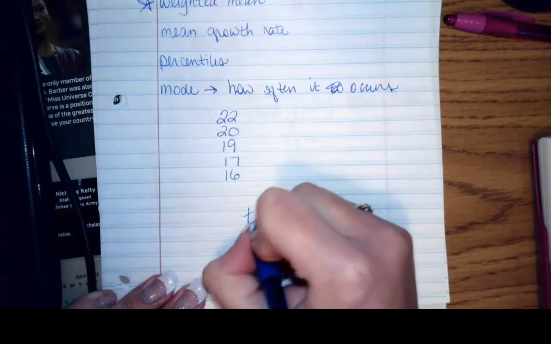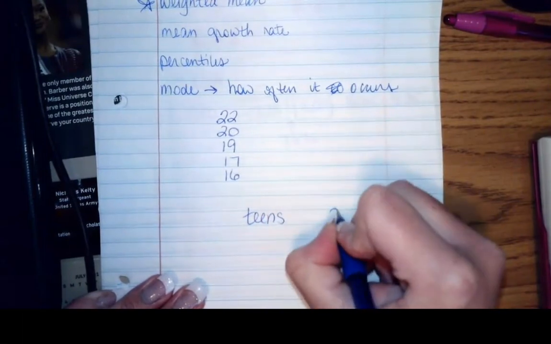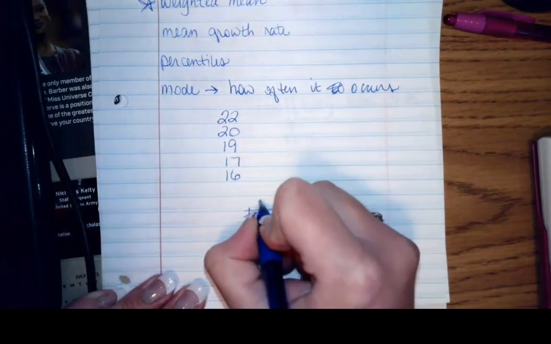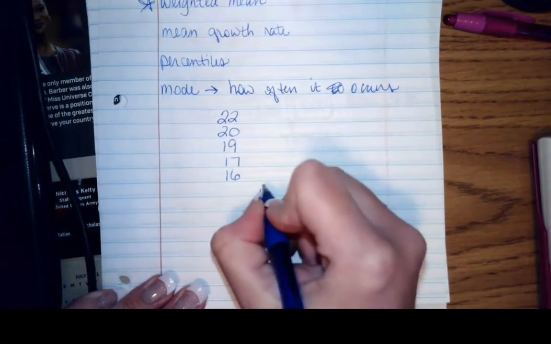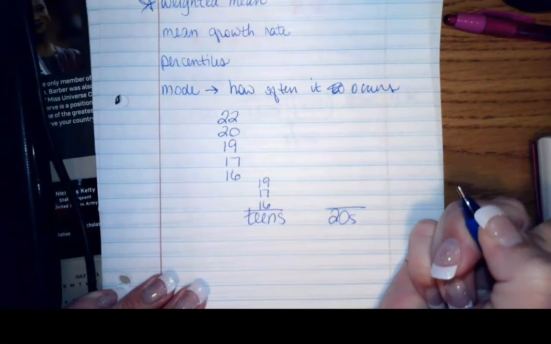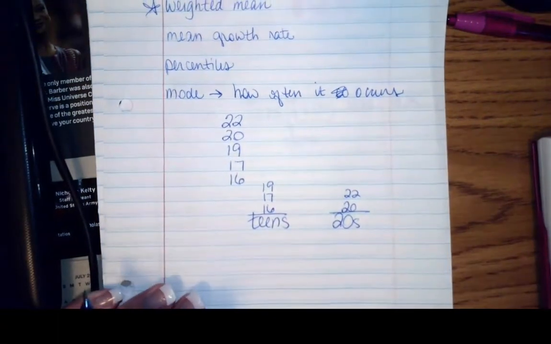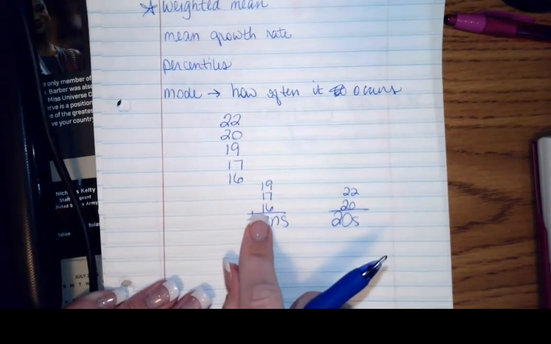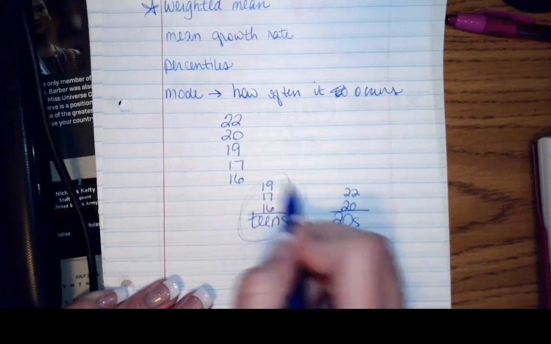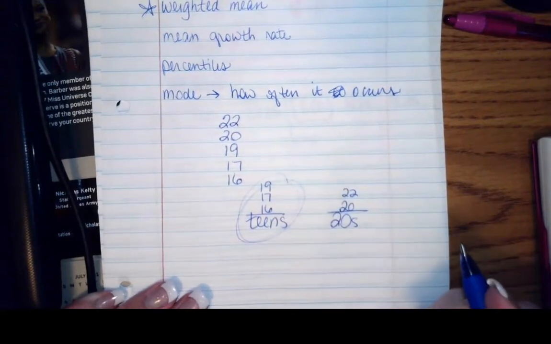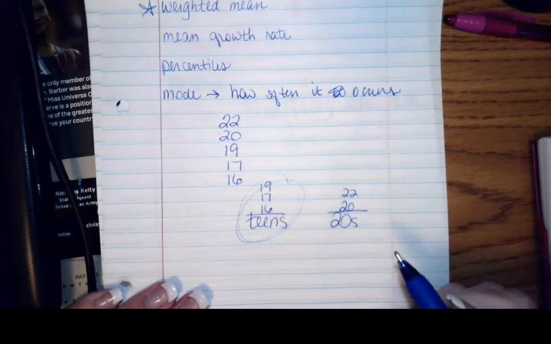Teens and 20s: I've got a 16, a 17 and a 19, and for the 20s, I've got a 20 and a 22. So what's my mode? What's the most frequently occurring? I have the most teens. Teens are the most populated demographic in my household as far as kids go. So the most frequently occurring is your mode.